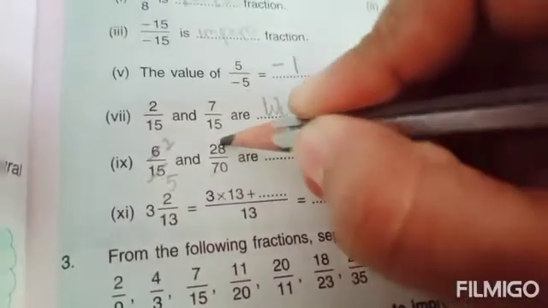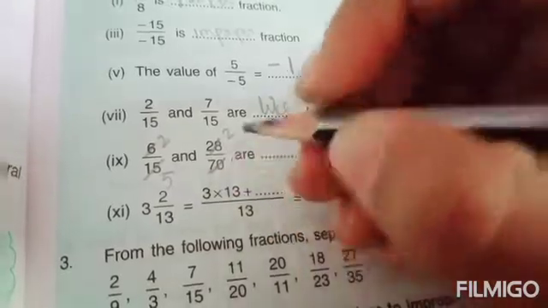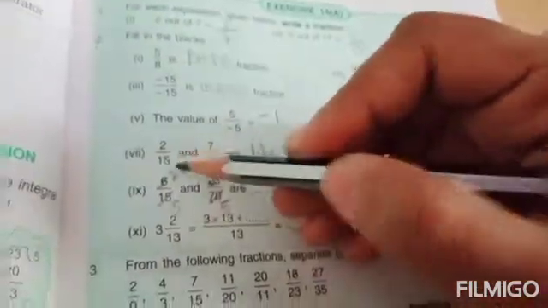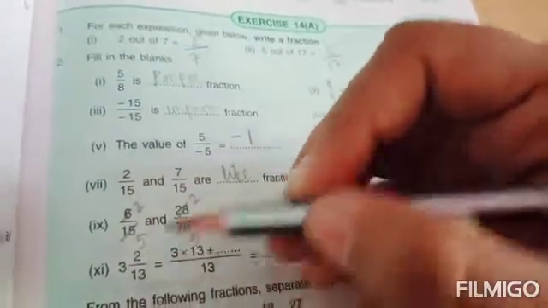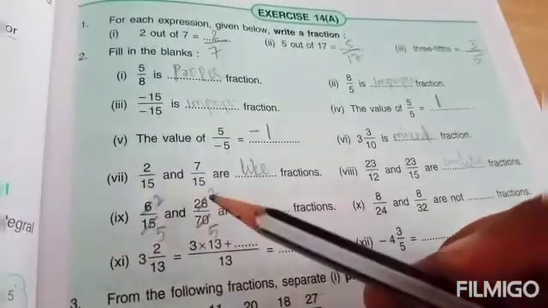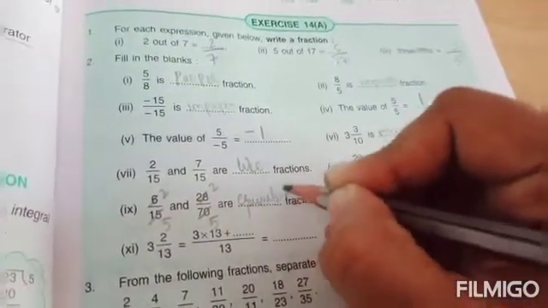Okay, 28 divided by 14 it is 2. 70 divided by 14 it is 5. So both fractions on reducing you got 2 by 5. So 6 by 15 and 28 by 70 are equivalent fraction.